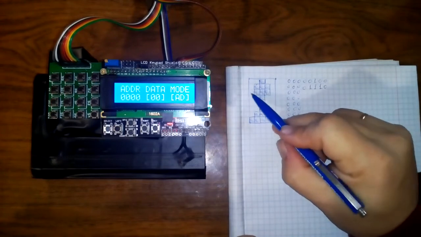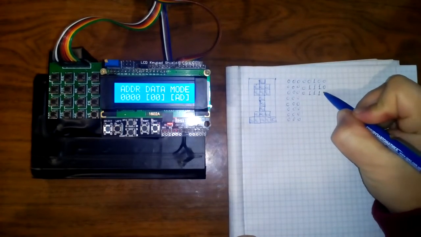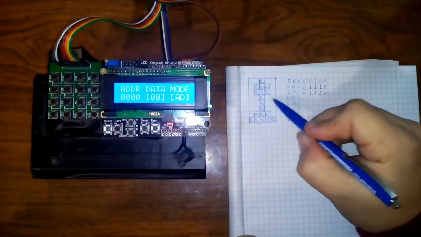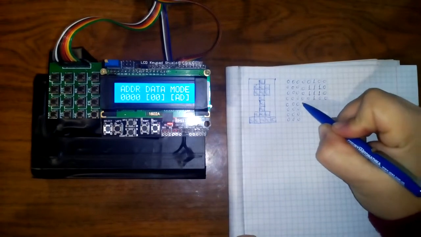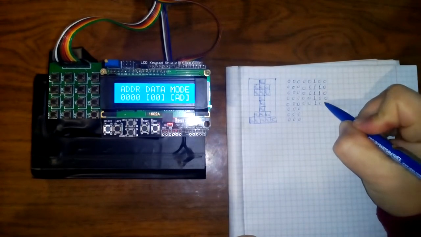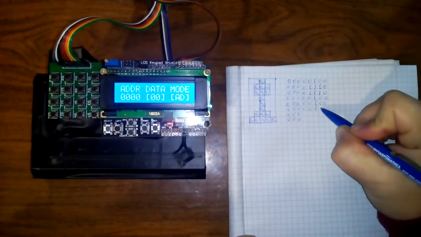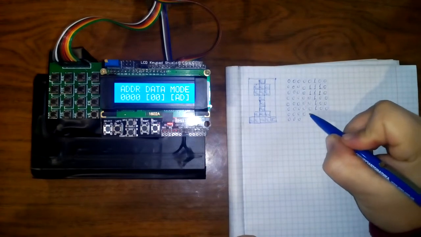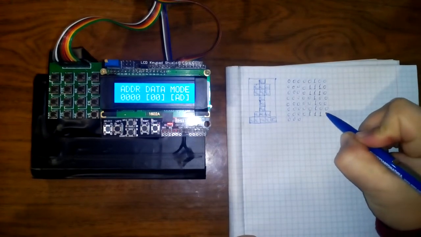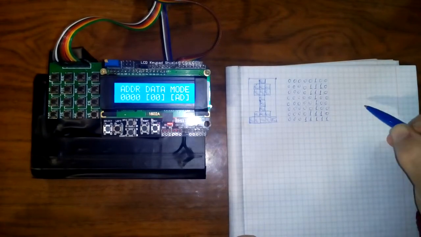Same thing here, 0, 1, 1, 1, 0. Then 0, 0, 1, 0, 0, 0, 0, 1, 0, 0, 0, 0, 1, 0, 0. And here as well, 0, 0, 1, 0, 0. And here 0, 1, 1, 1, 0, and all the ones down below. Okay, so far so good.